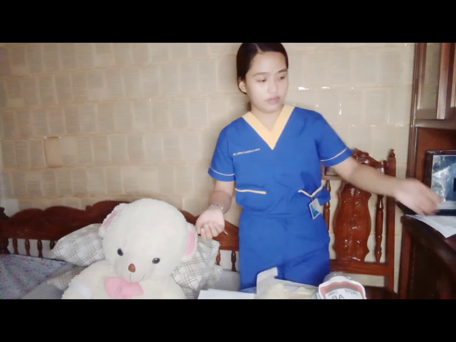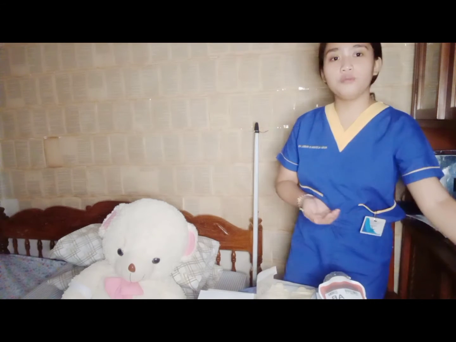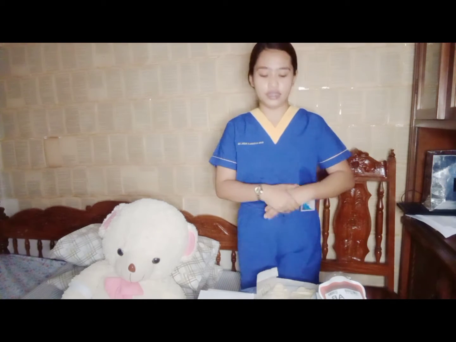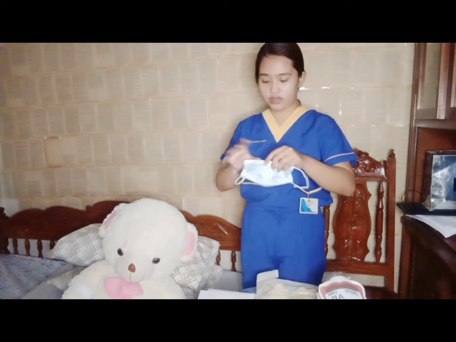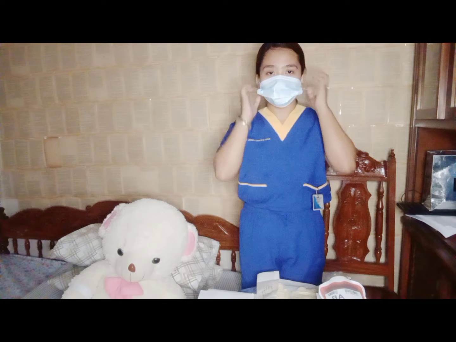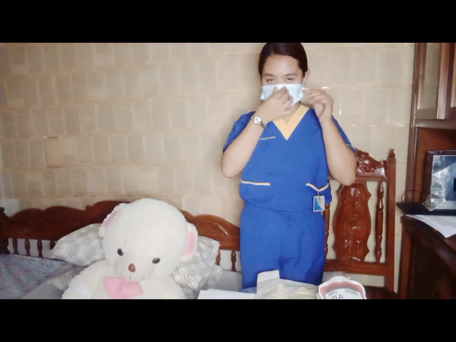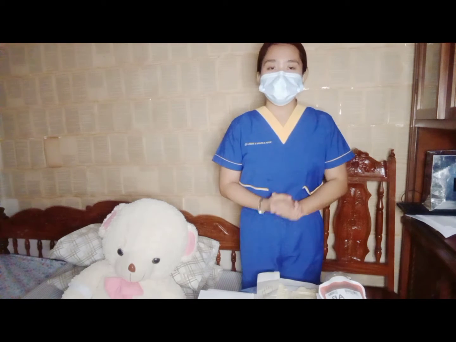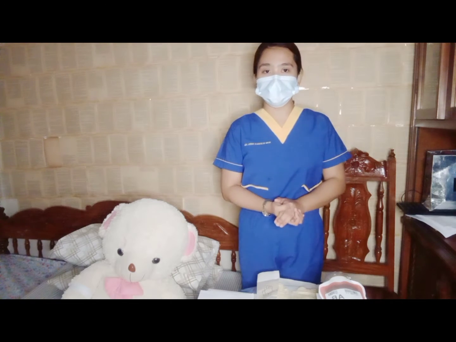Okay. So, after gathering the equipment, we need to perform hand hygiene and wear the PPE. This is to prevent contamination, and PPE is required for transmission precautions. Assume that I have already done hand hygiene. I'm going to wear the face mask. Then after this, we will check the patient.